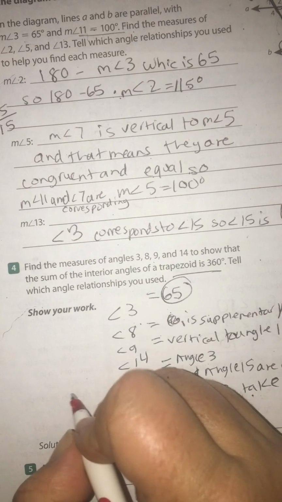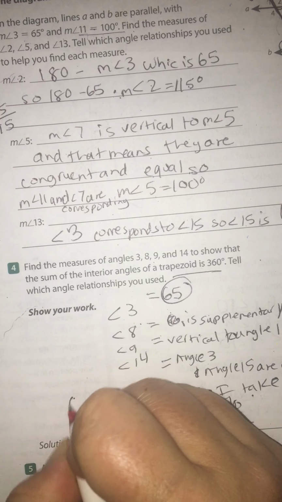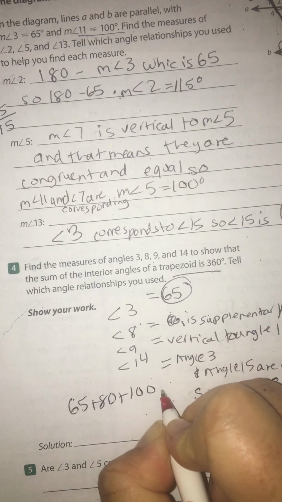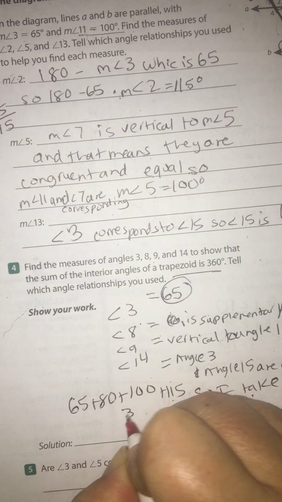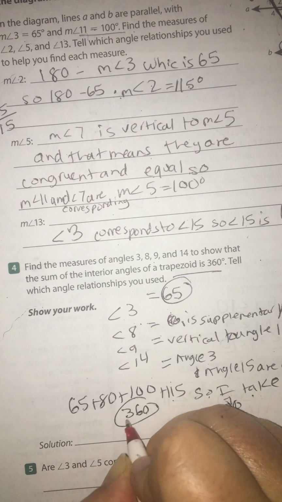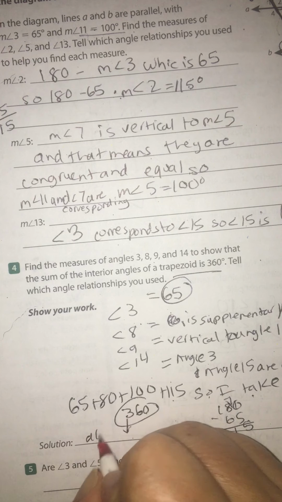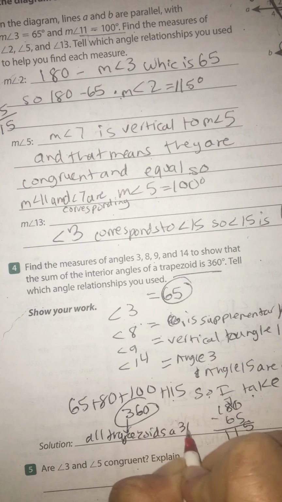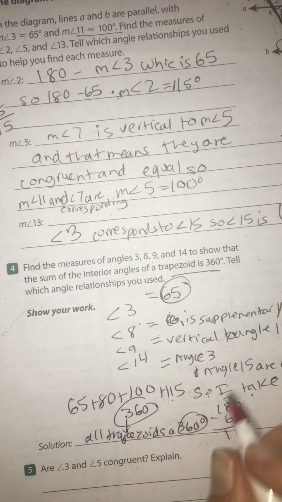So when I add all those up, 65 plus 80 plus 100 plus 115, it equals 360. So that's how I proved it. All trapezoids are 360 degrees. And I just proved it by finding all the angles in a trapezoid.